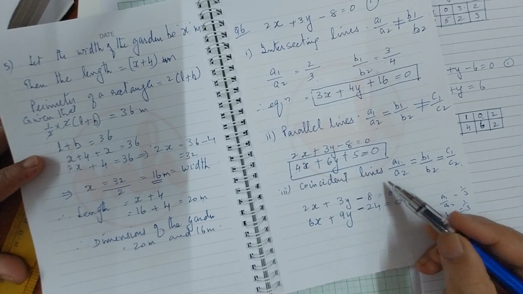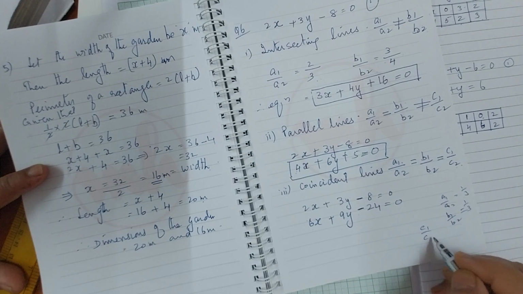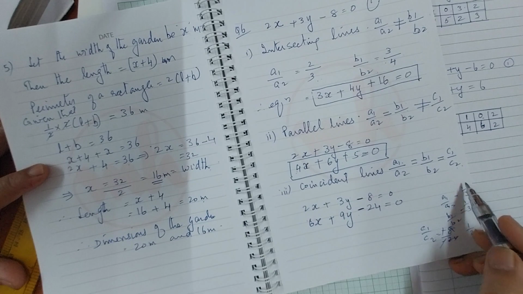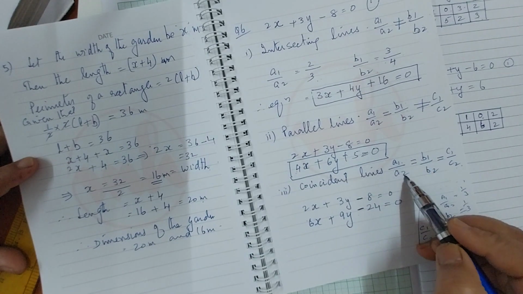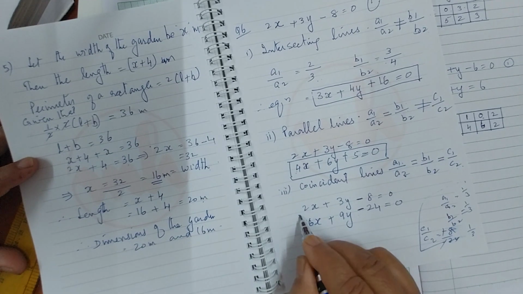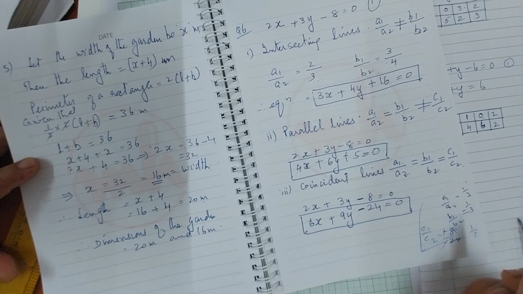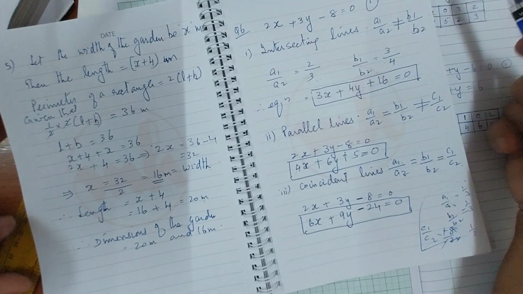After taking it, let's check it once again. Minus 8 upon minus 24. Minus got cancelled, 8 ones are 8, 8 threes are 24. So all these three we got as 1/3, 1/3, 1/3. So this can be the equation which will give coincident lines along with this line.